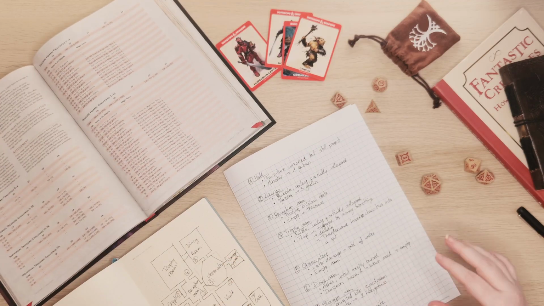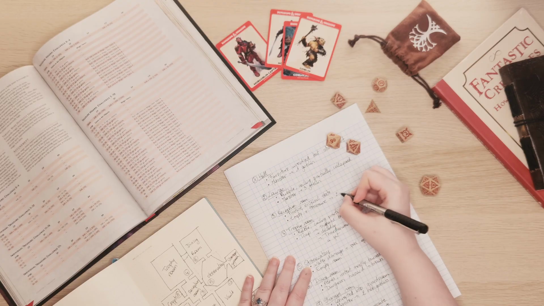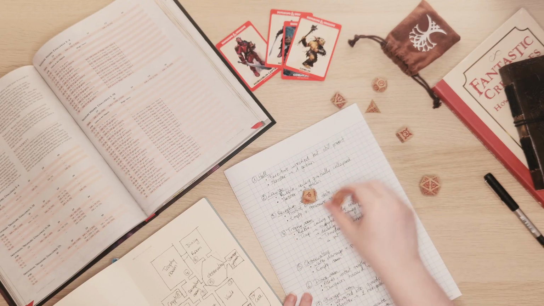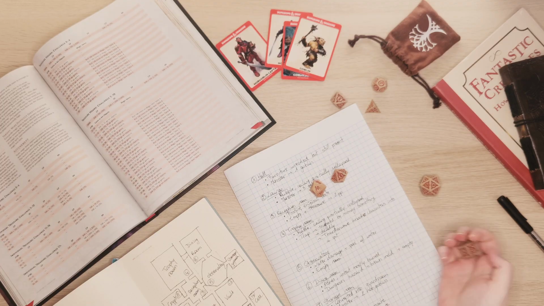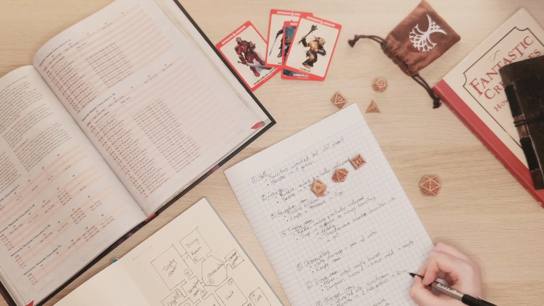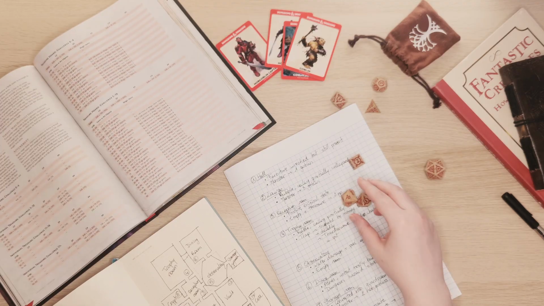I'm also going to be rolling for treasure in each of the rooms where it says so. Most of the time it's going to be gems of a value between 25 and 100 gold pieces, but they can also find some artifacts and some magic items.